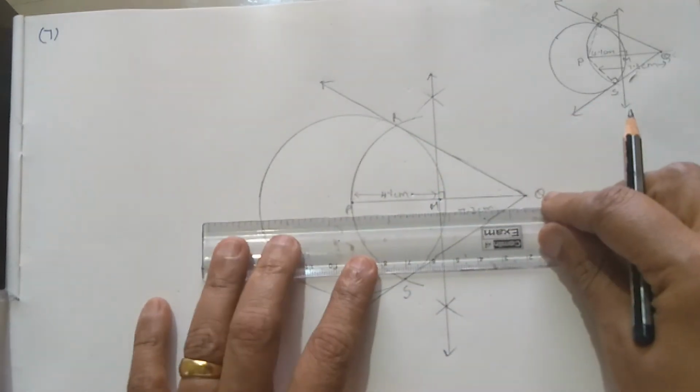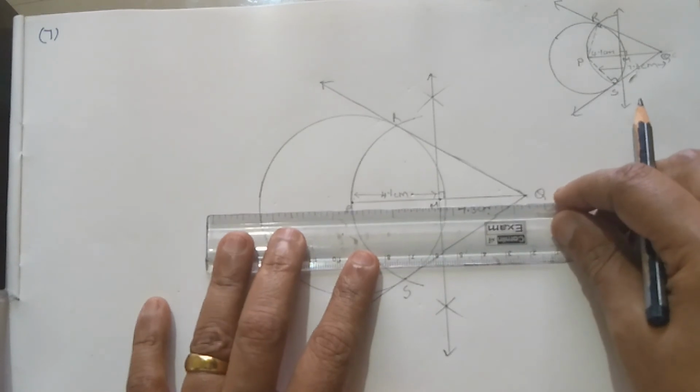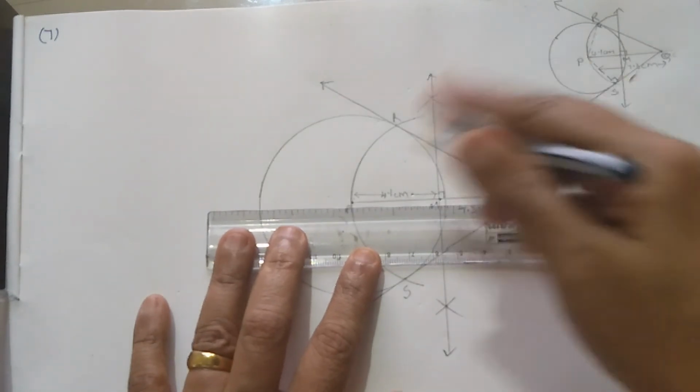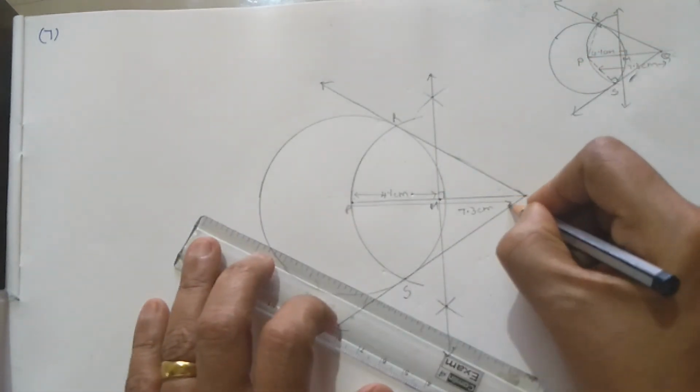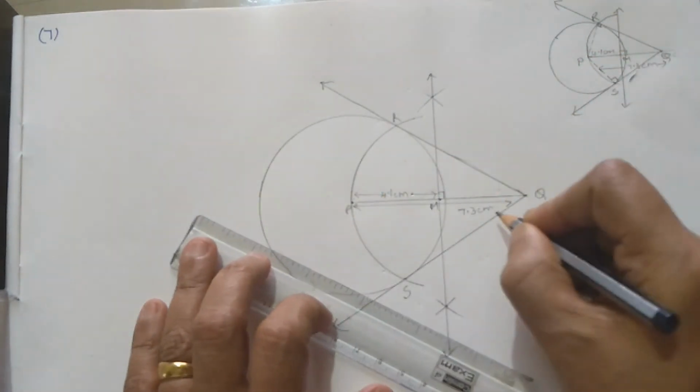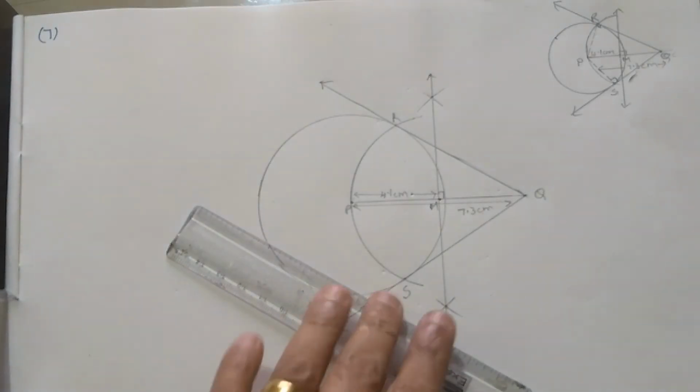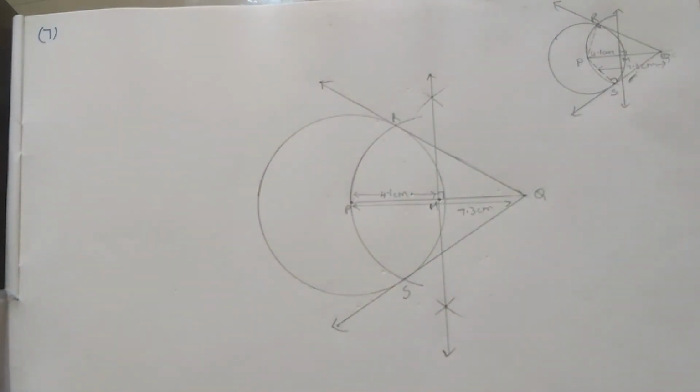And this is the distance between P and Q. PQ is equal to how much? 7.3 centimeter. So this is the way you are supposed to draw the two tangents from an external point which is outside the circle.